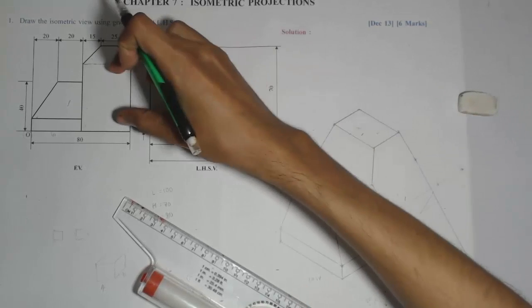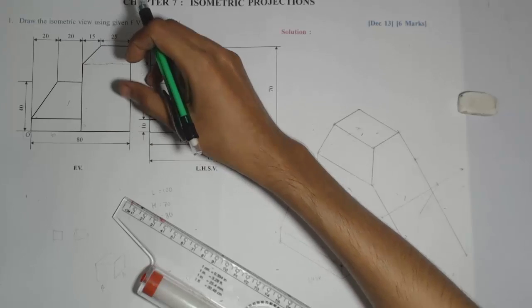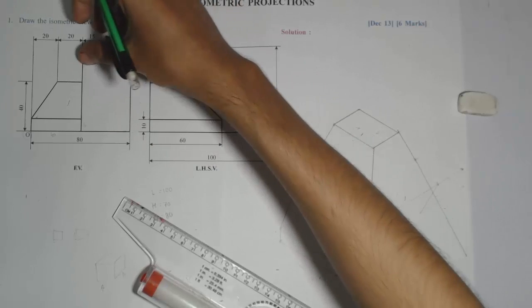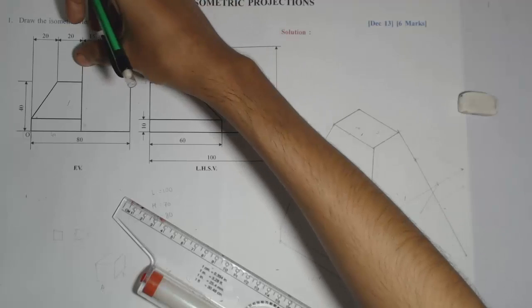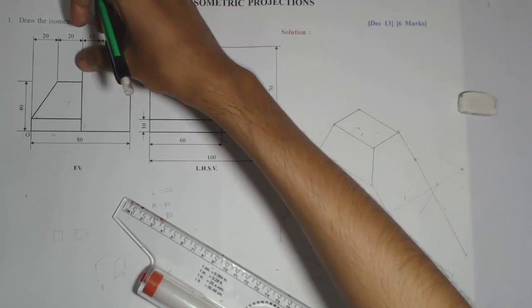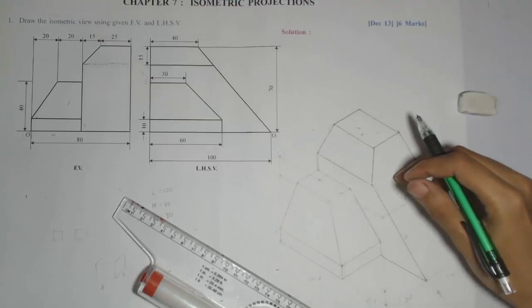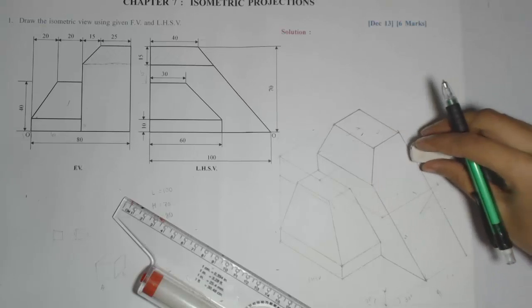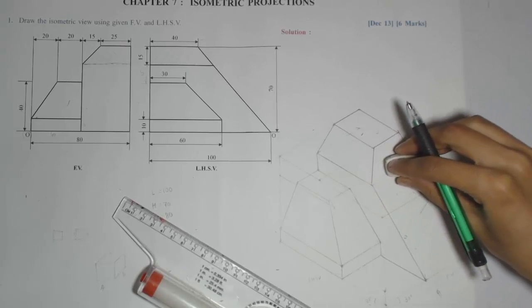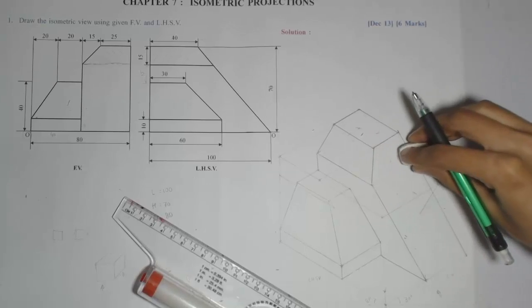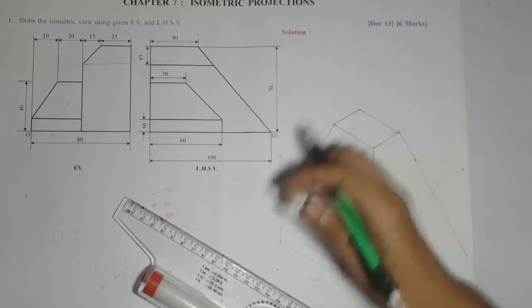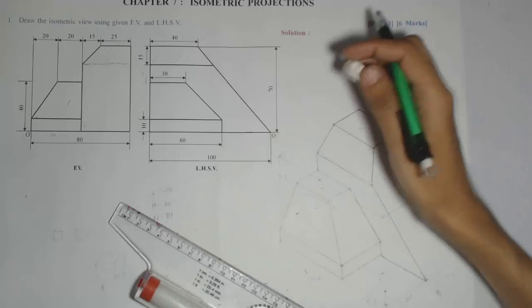Obviously, to divide that into equal heights, we made that extra construction which was not visible in the front view. So that was our assumption. And that assumption initially was not there, so we are erasing it. That's why we are getting the continuous plane.